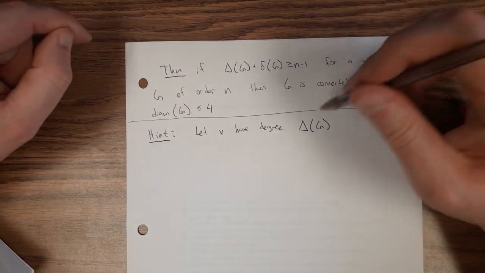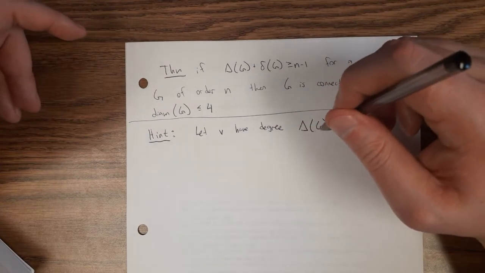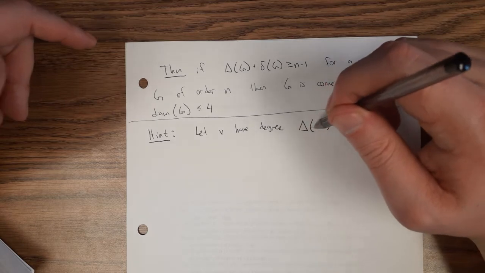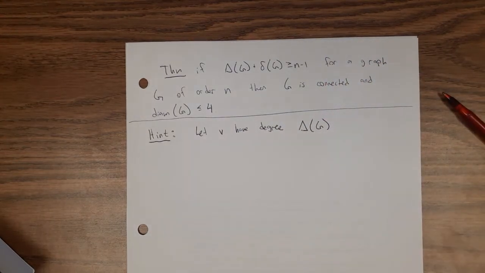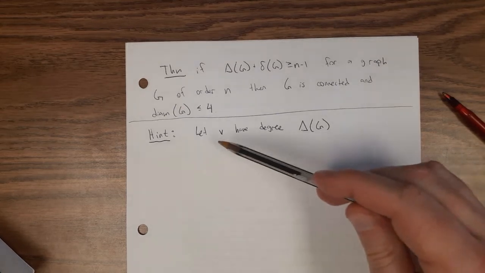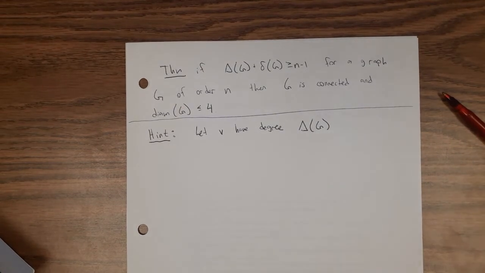Let V be the vertex, or there may be more than one vertex, but there's at least one vertex that has this degree. This is the maximum degree, so let V be whatever vertex has the largest degree. Or once again, there might be a tie for the largest degree, and we just let V be one of those vertices.